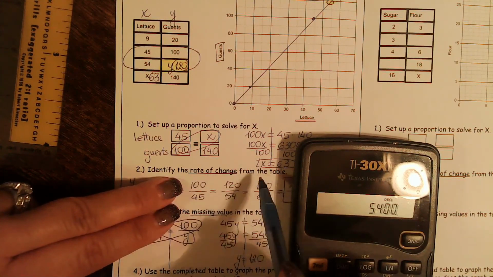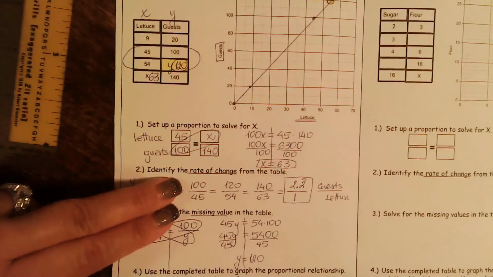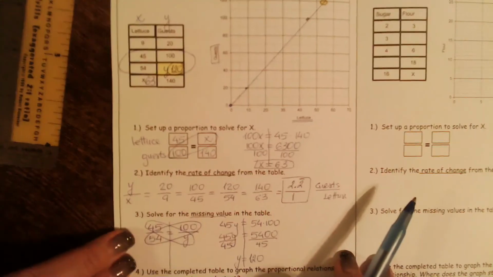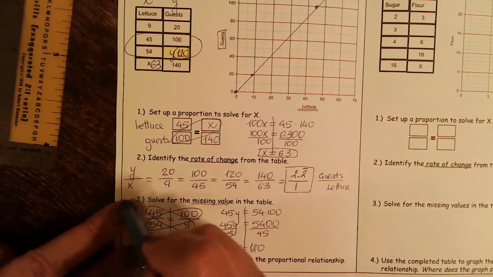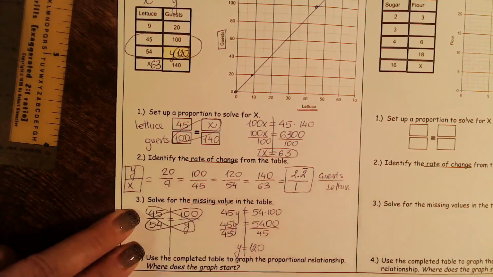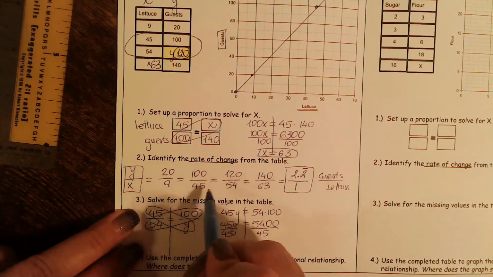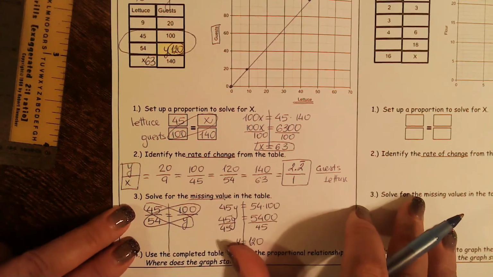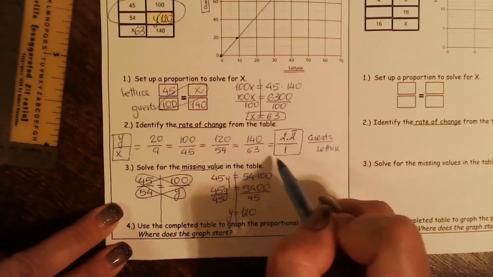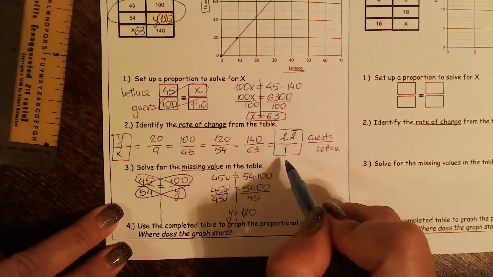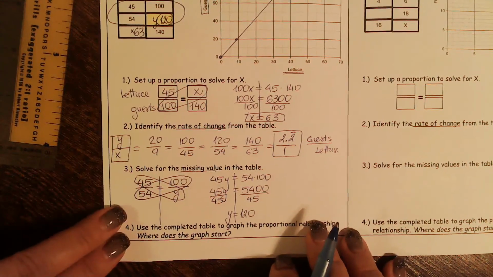So every cross product is equal as well. So to identify the rate of change, we use y over x relationship. Every fraction is equivalent with each other, and we have the unit rate 2.2 approximately per 1.